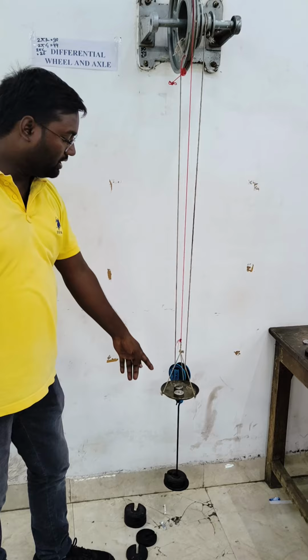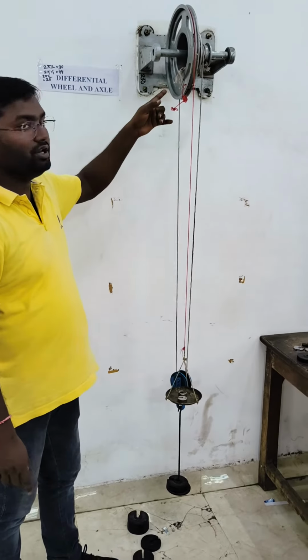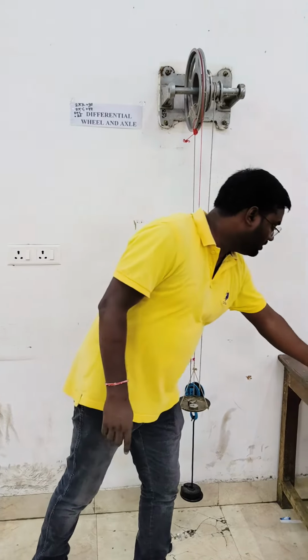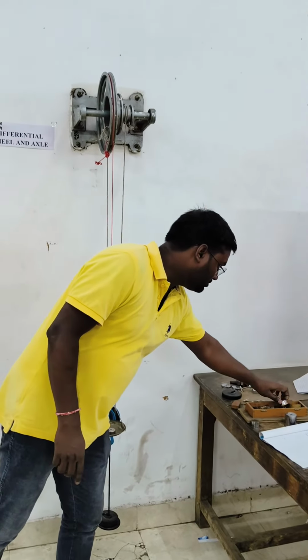Applied a load of 200 grams already. As we can see, wheel is still stationary and no motion in the apparatus. Then again we raise the load.